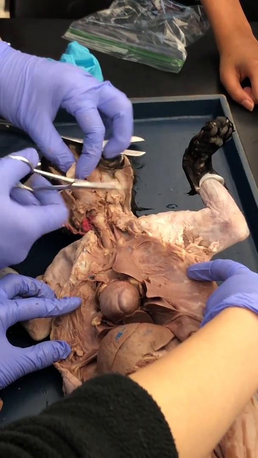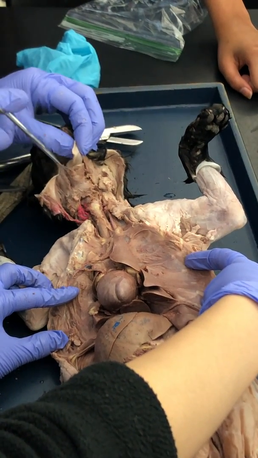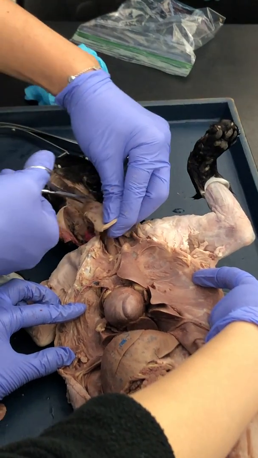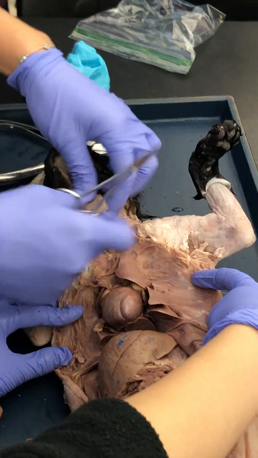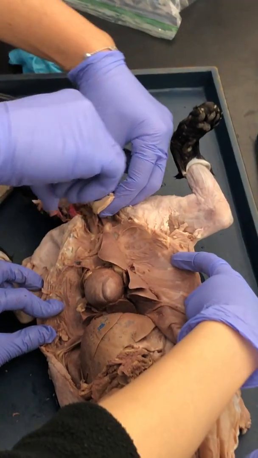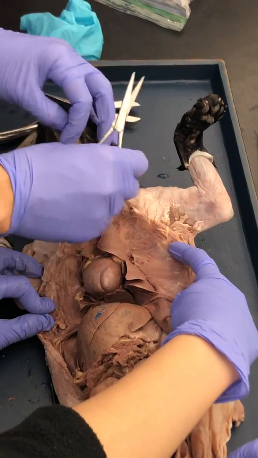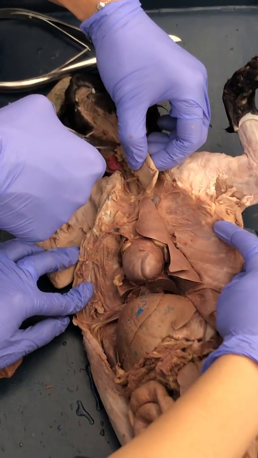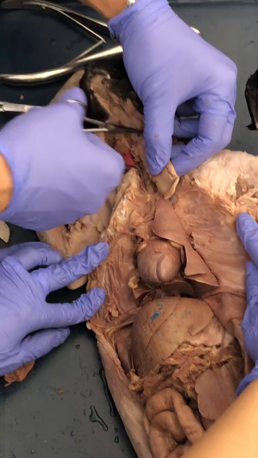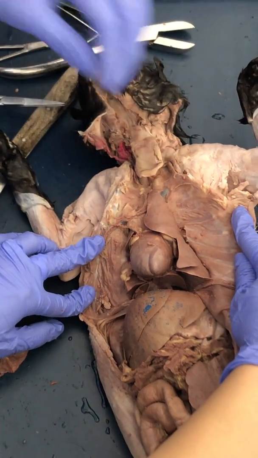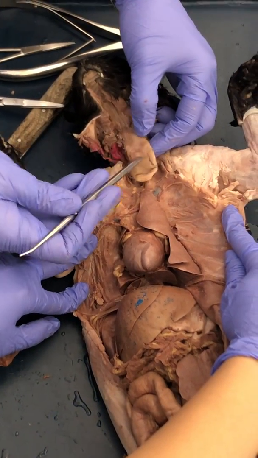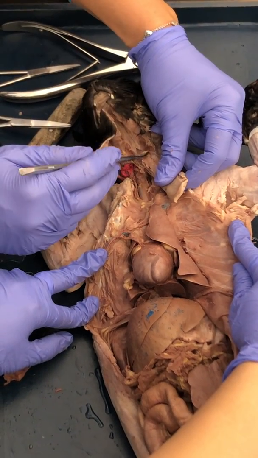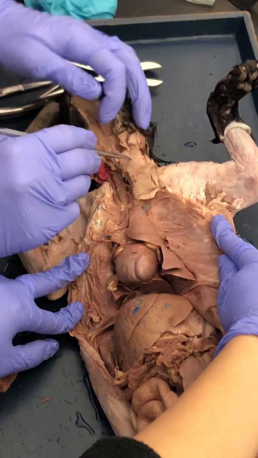So we need to take his tongue, and we need to pull. We're going to cut until we see that little guy right there. Okay, see how it looks like a little baby tongue? That is the epiglottis. So you need to identify the tongue, the papilla, the epiglottis, which sits on top of the trachea.